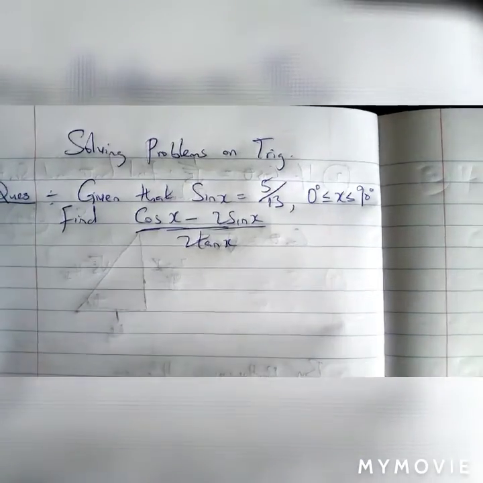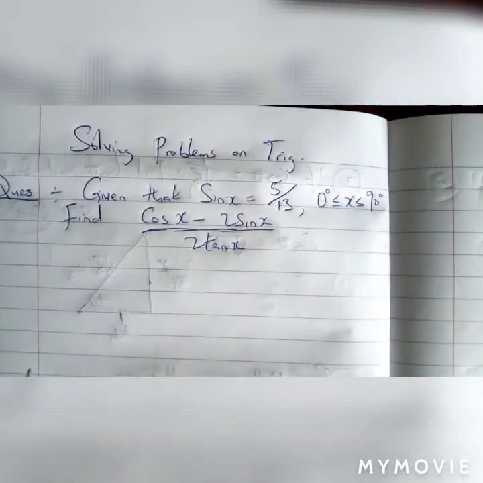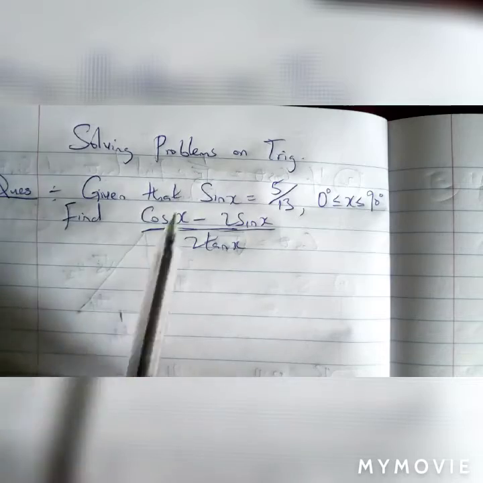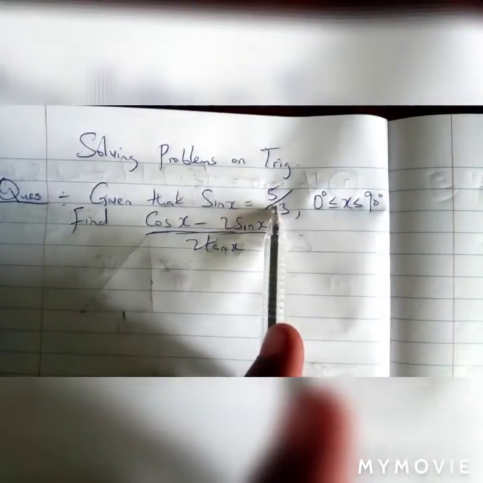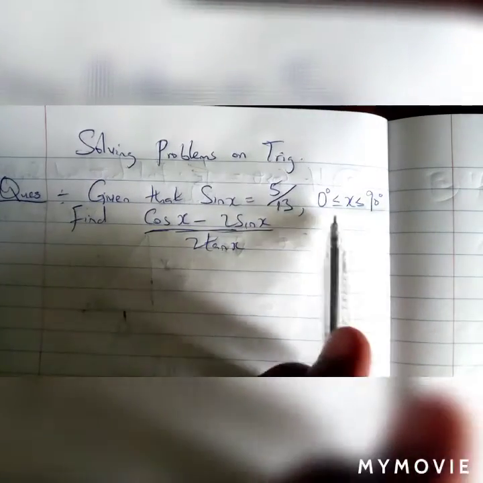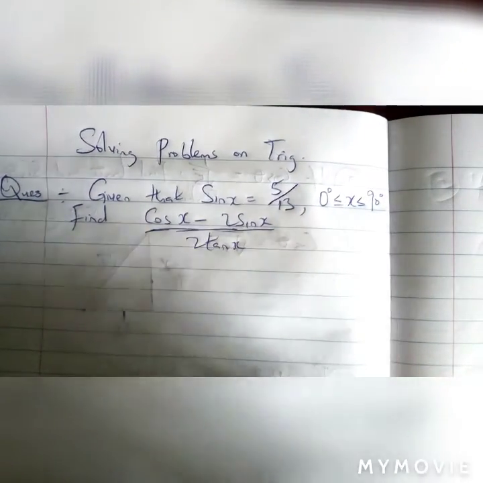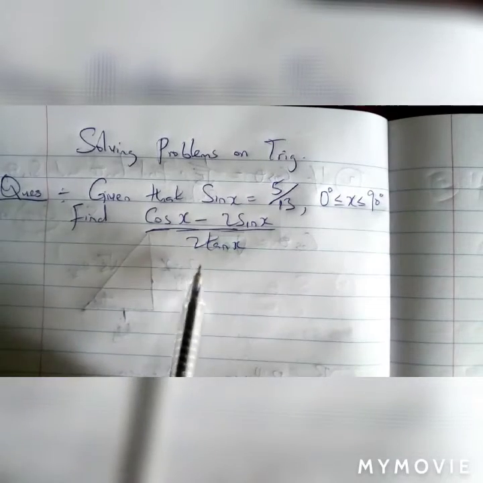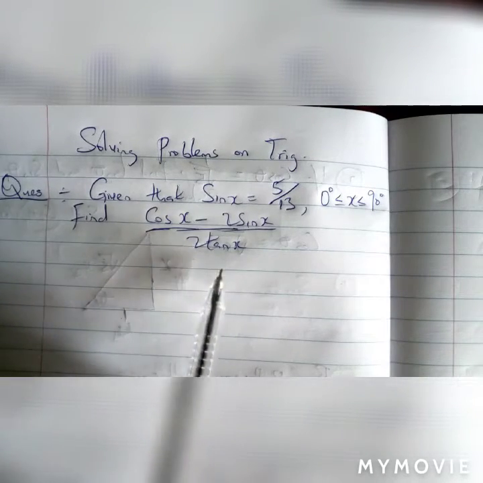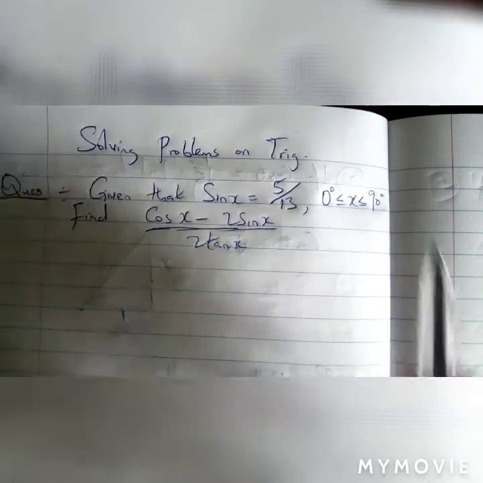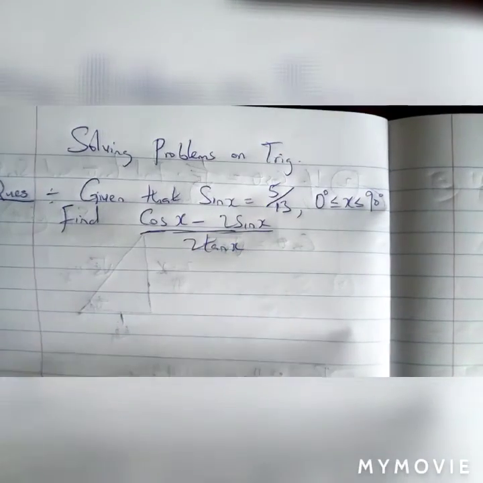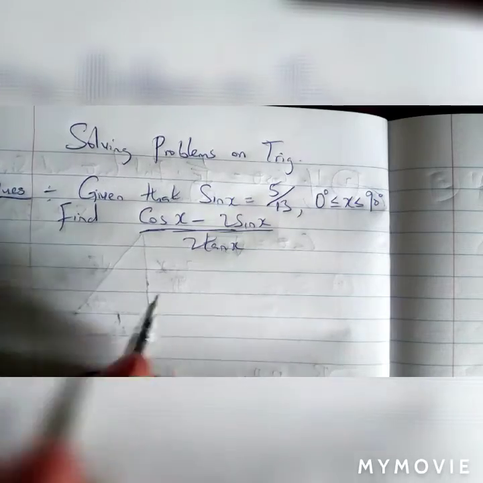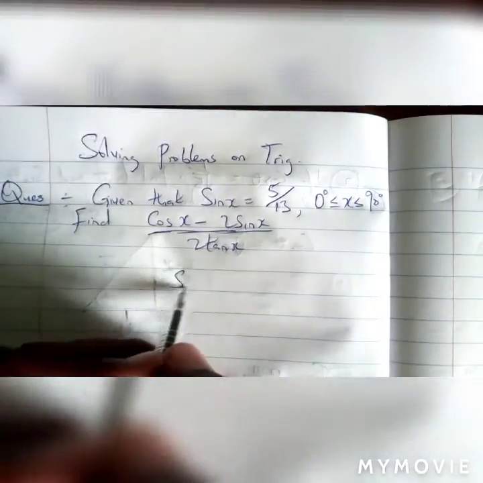Okay, welcome back. We have a problem on trig. We are given that sine x equals 5 all over 13, with 0 degrees less than or equal to x less than or equal to 90 degrees, and we are asked to find cos x minus 2 sine x all over 2 tan x. This boundary condition shows that it is a right angle triangle.